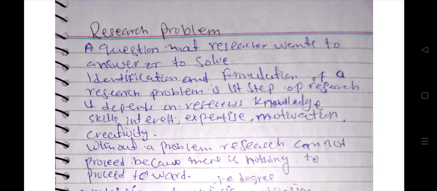Formulation of research problem we will discuss, and first let me tell you about the importance of research problem. Research problem is very important in your research, because from the research problem you can draw your objectives, delimitation, variables, and things like that. As I studied, once you are done with formulation of the research problem, half of your research is done, because it gives you direction for the further steps, right?